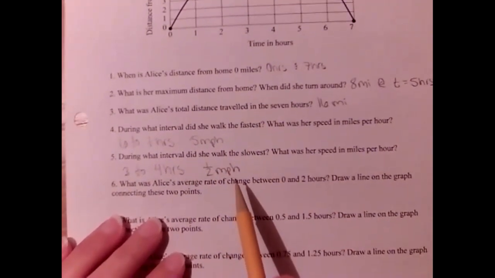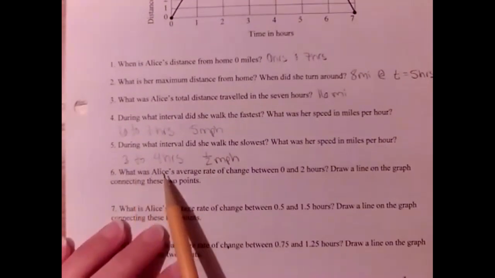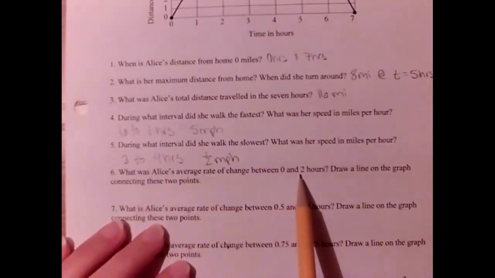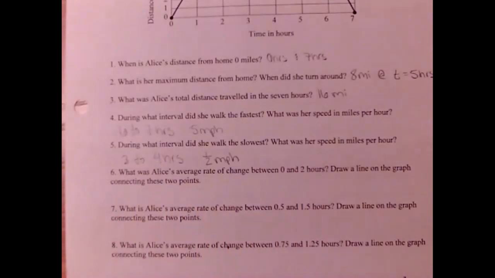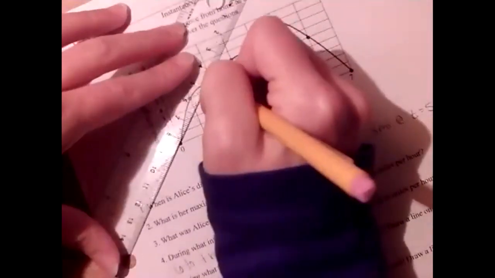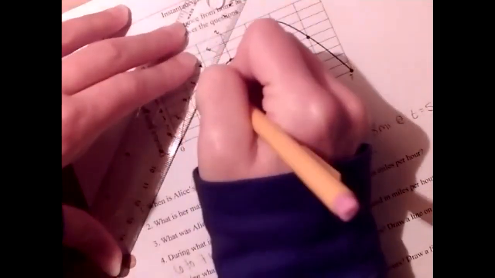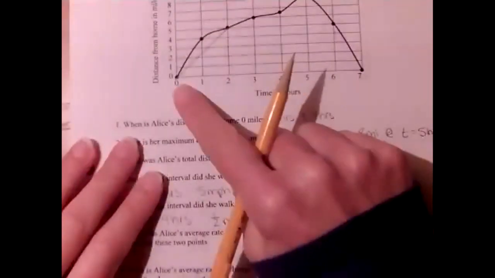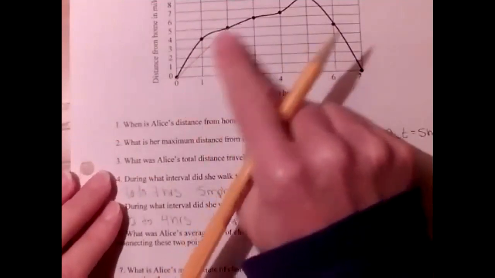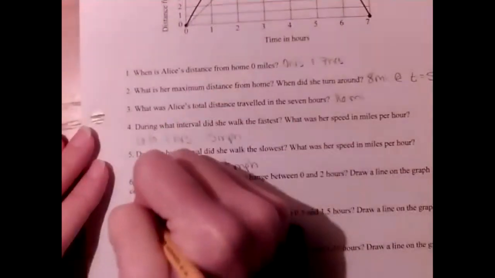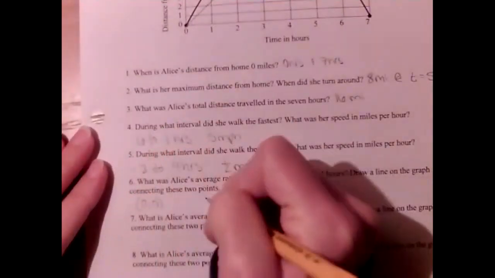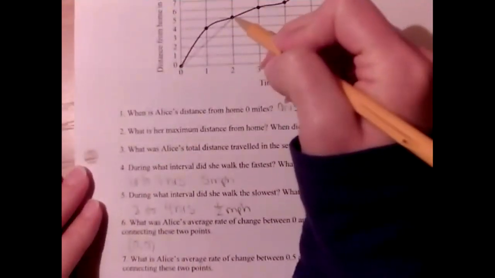All right, what was Alice's average rate of change between 0 and 2 hours, and draw a line on the graph. So I'm going to connect 0 and 2. And her average rate of change is going to be the slope between those 2 points. So I'm going to write down those 2 points. Starts at 0, 0, and the end of the interval is at the point 2, 5.